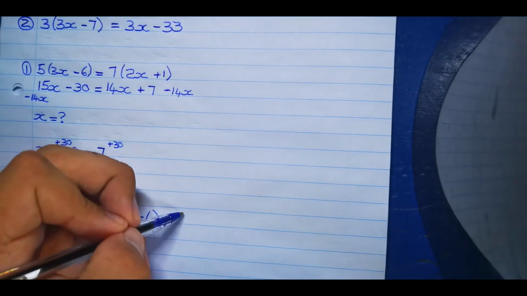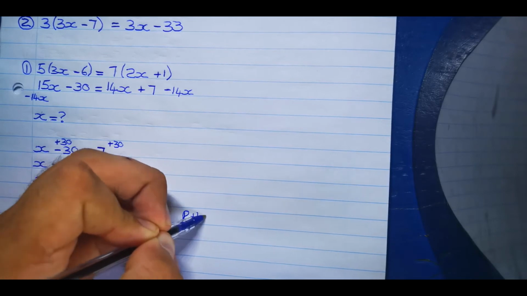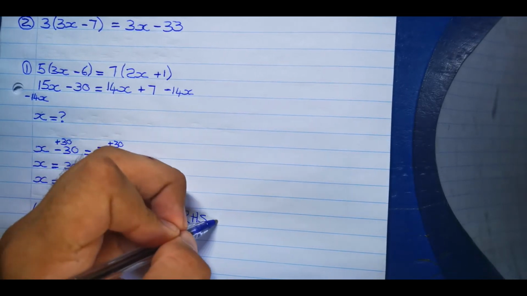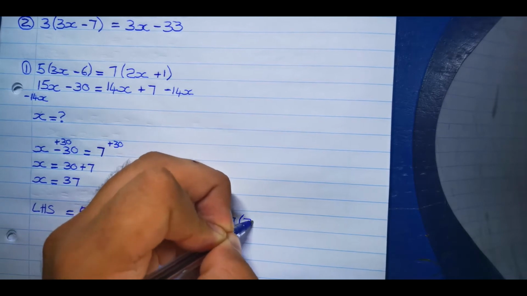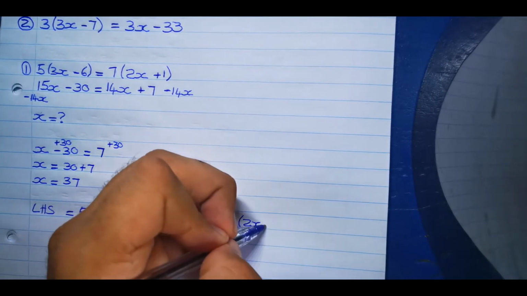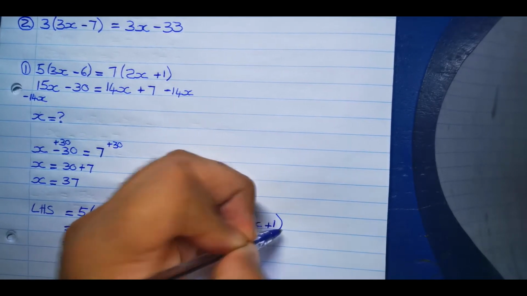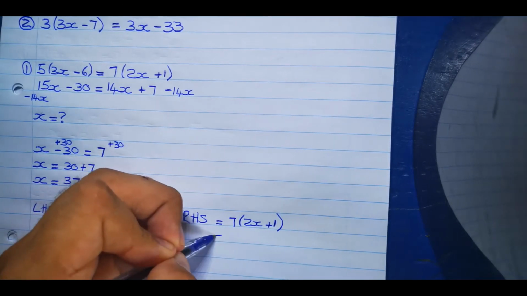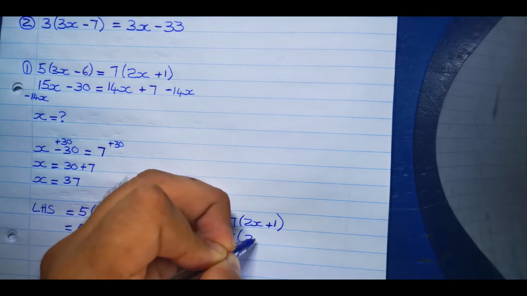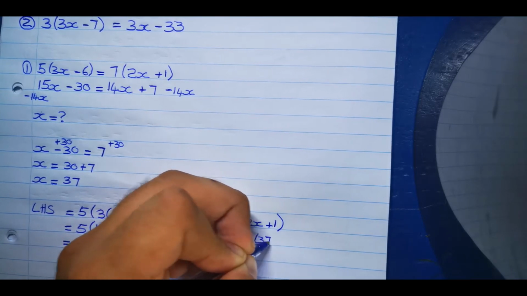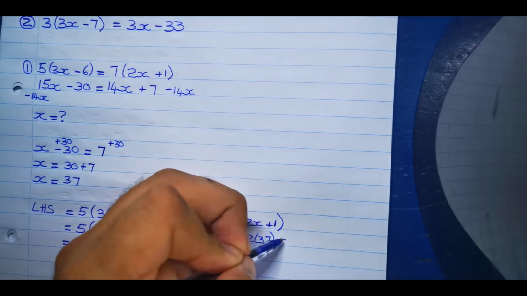So now we do the same for the right hand side. The right hand side is equal to 7 times (2x plus 1). Now x is equal to 37, so it's 7 times (2 times 37 plus 1).